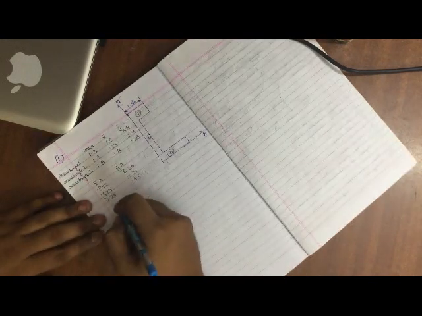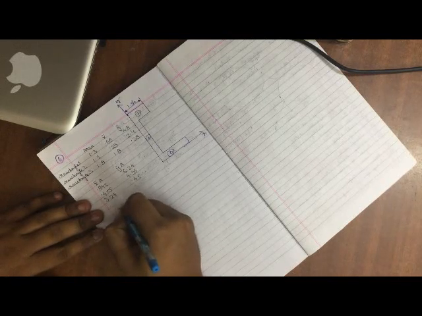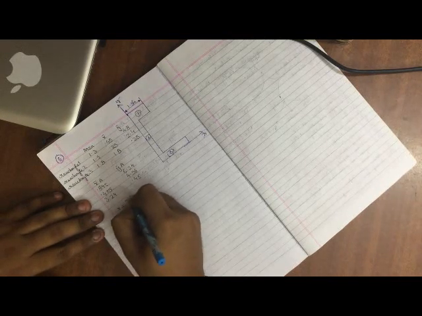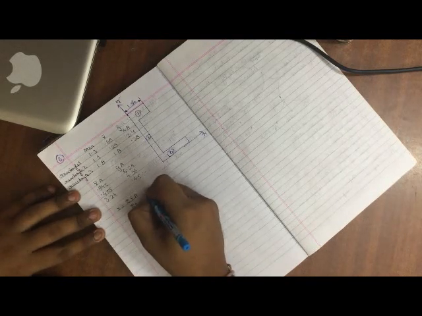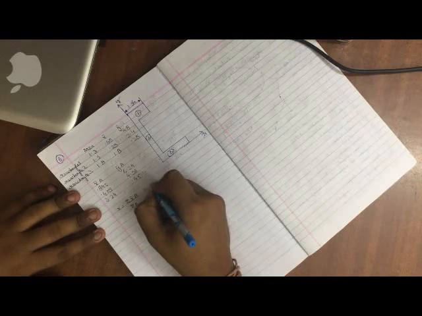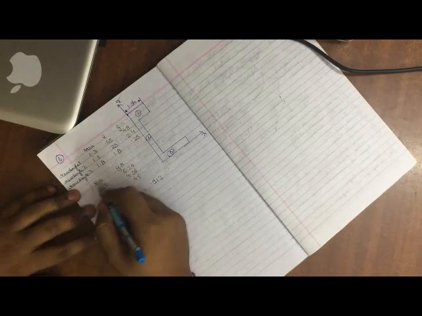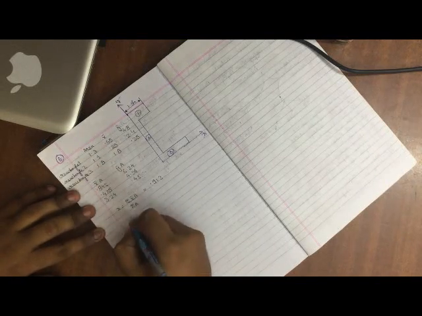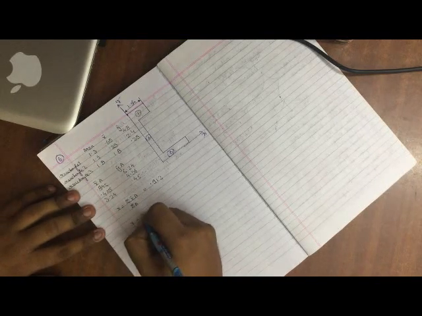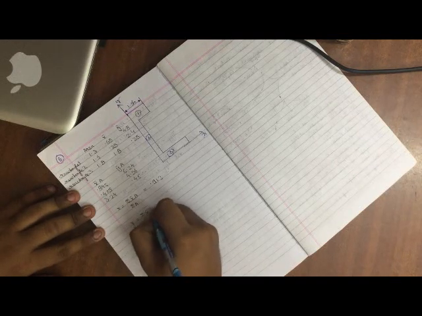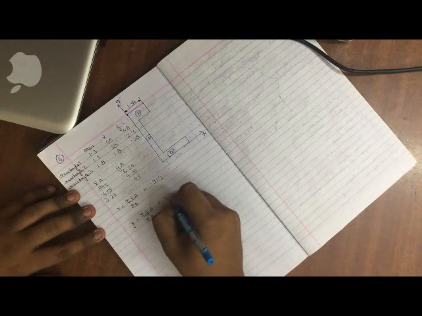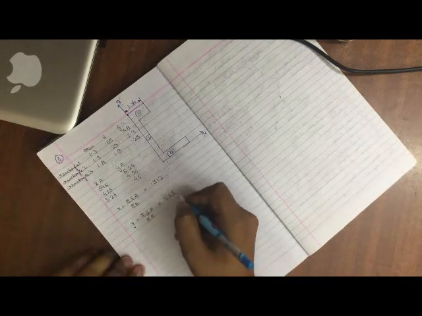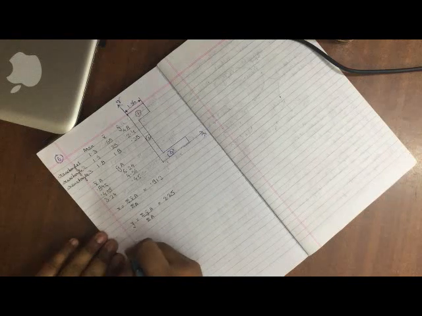So for calculating the centroid, this is the formula: x bar is equal to summation of x bar A upon summation of area. So x bar comes 0.912 after adding this and the total area. So for y, summation of y bar A upon summation of A, this comes 2.25.